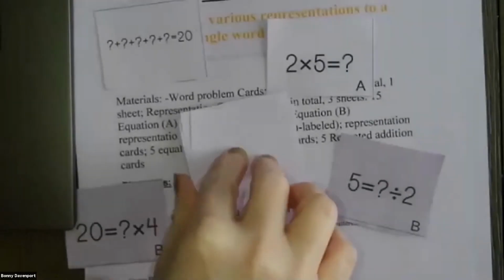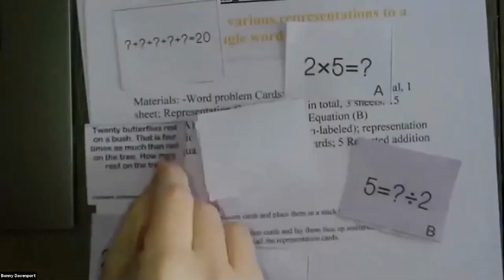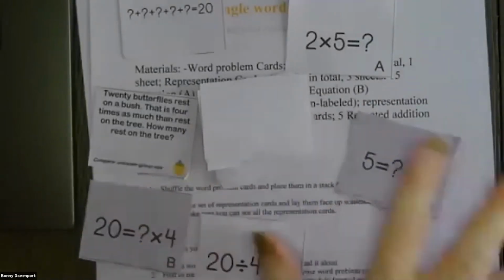And then you flip your word problem over, and it says 20 butterflies rest on a bush. That is 4 times as much than rest on the tree. How many rest on the tree? And so the student at that point would say, okay, how many different representations can I find? And I just made a selection here, but there's many, many more representations that they'll be looking at.